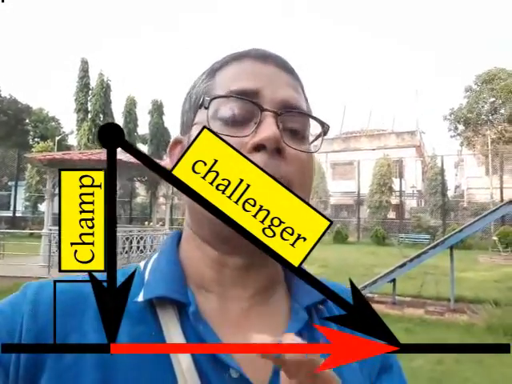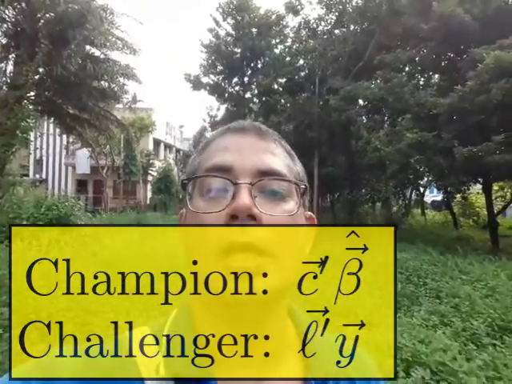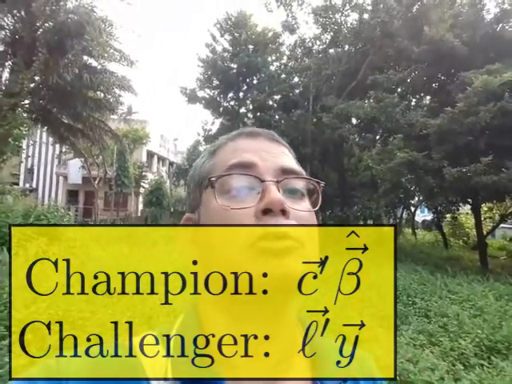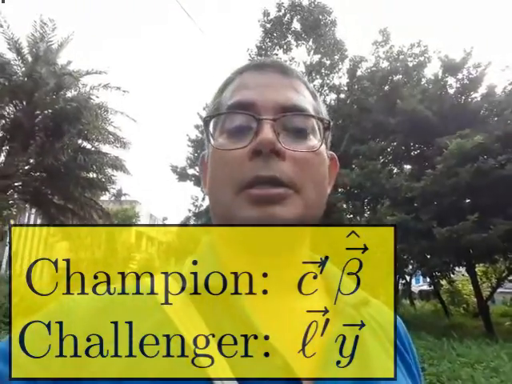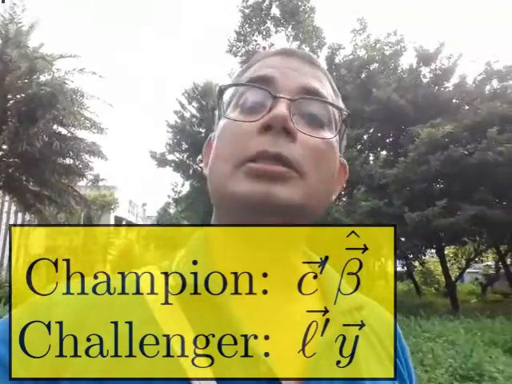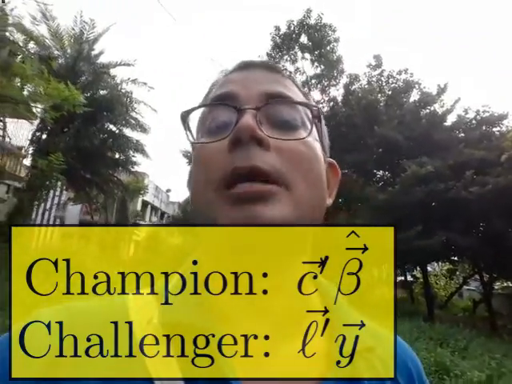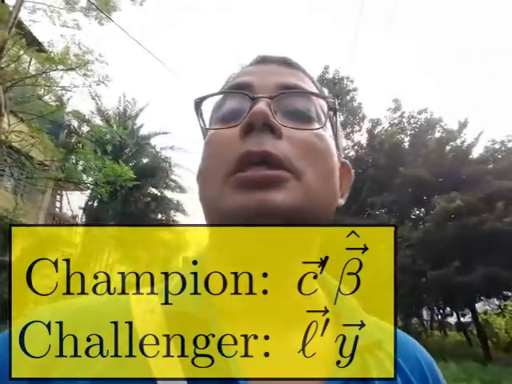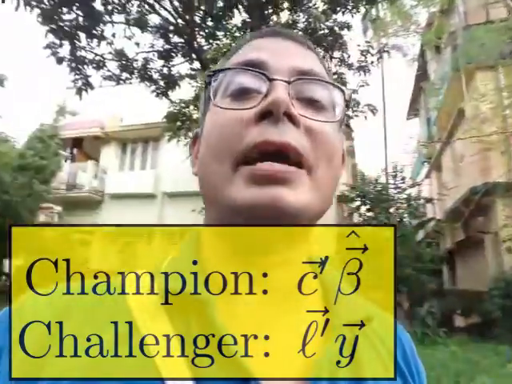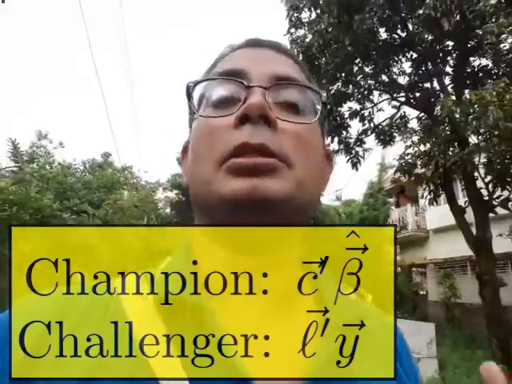Precisely the same idea is applicable to the proof of the Gauss-Markov theorem. In this case, we consider as our champion the existing thing, C prime beta hat. So we are trying to show that this C prime beta hat happens to be the best possible linear unbiased estimator. That is, if you take any other linear unbiased estimator of the same quantity, C prime beta, you cannot have anything which has smaller variance than C prime beta hat. So that is the existing champion, the defending champion.